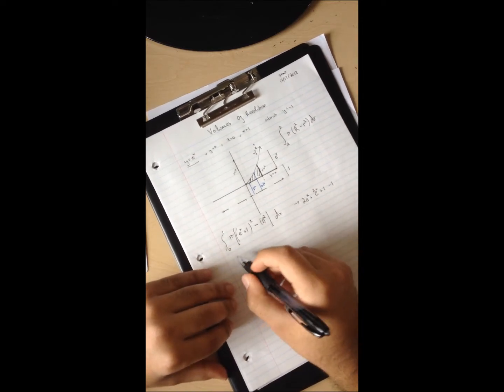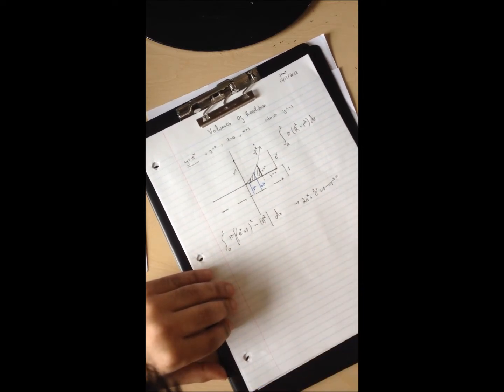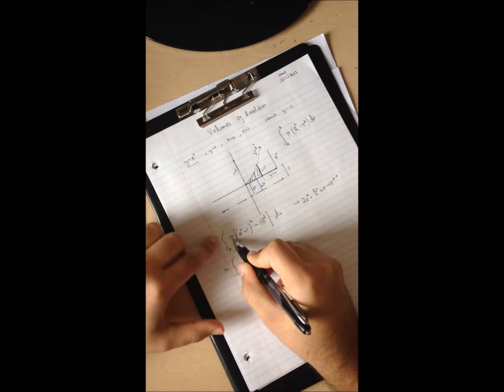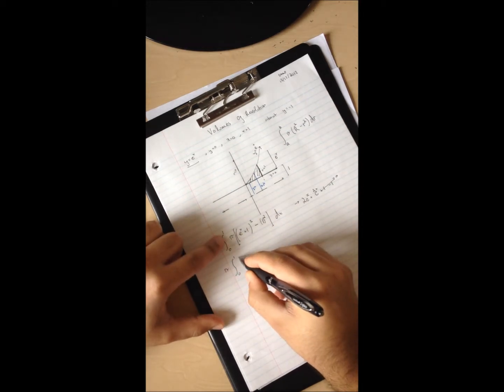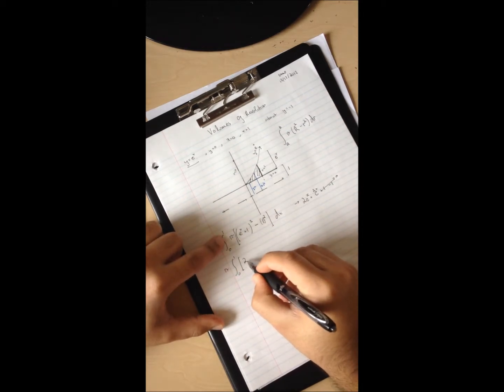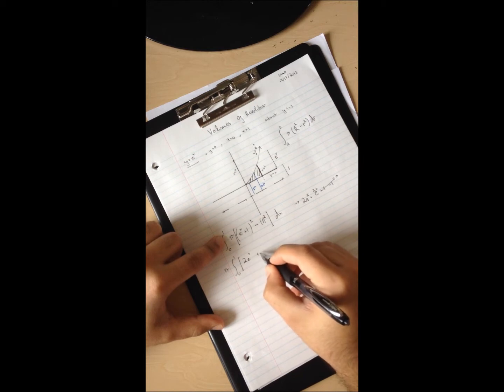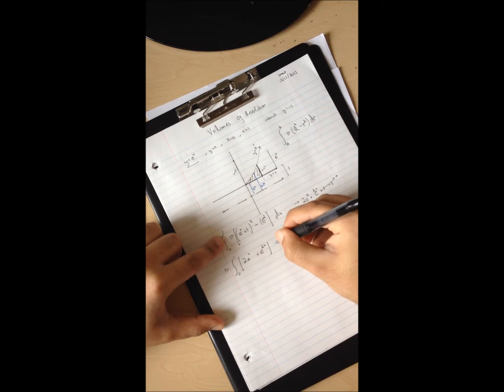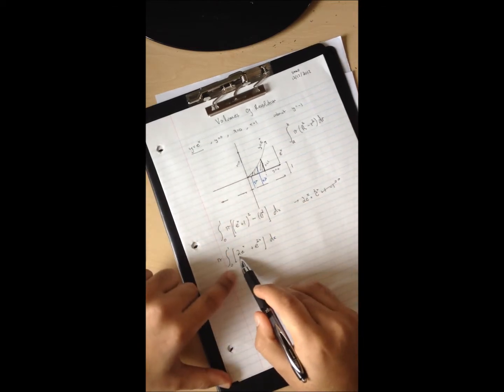And basically now this will cancel out, equals 0. And now our function lies like this, from 1 to 0. We can take out the constant pi, and we get 2e to the x plus e to the 2x dx. Now we can integrate.